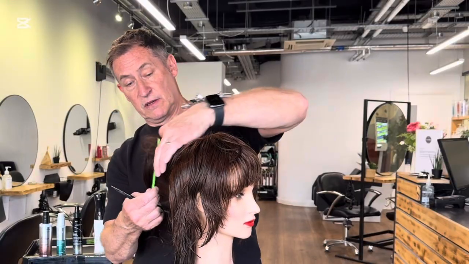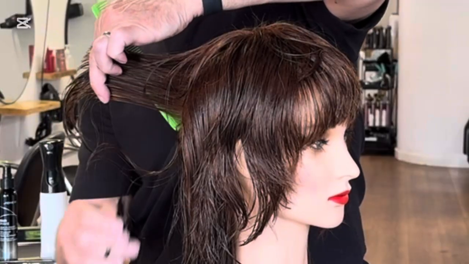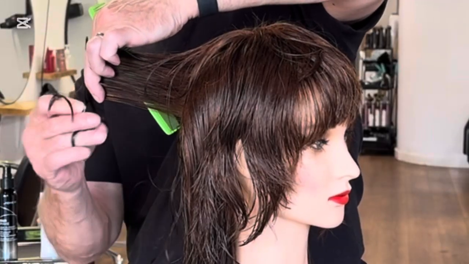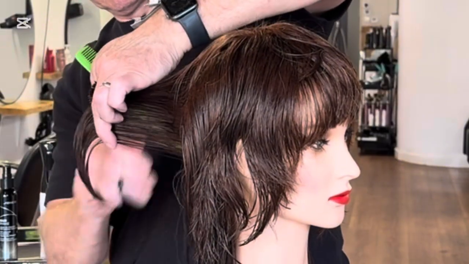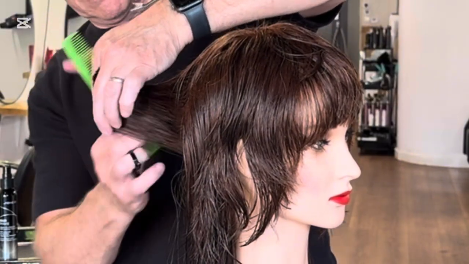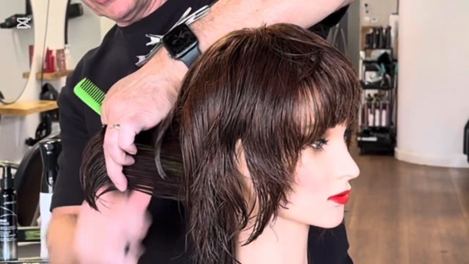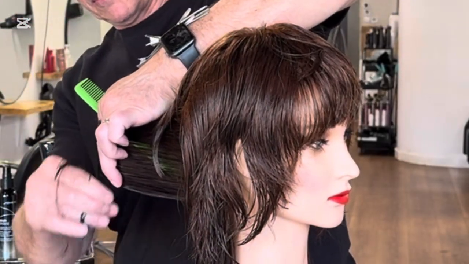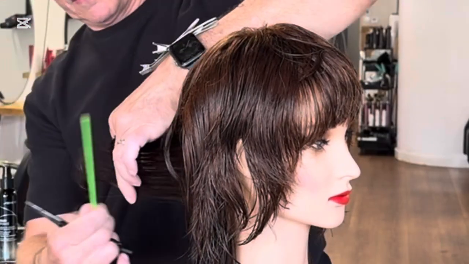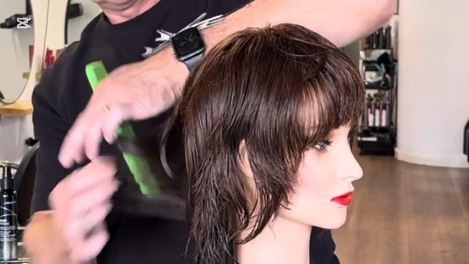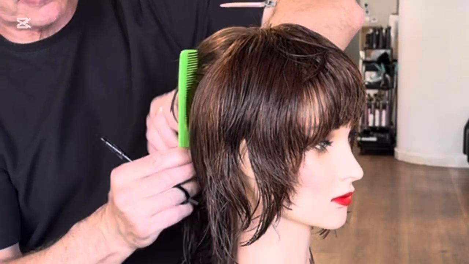Continue this out and then cut straight down from the head. I want it to fit into the back. Maintain a bit of length, but not too much. So again, I'm still within the section pattern.